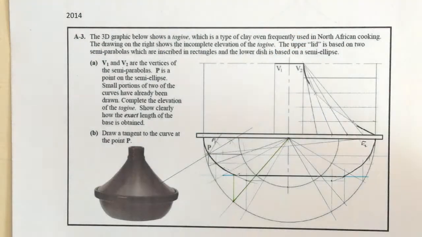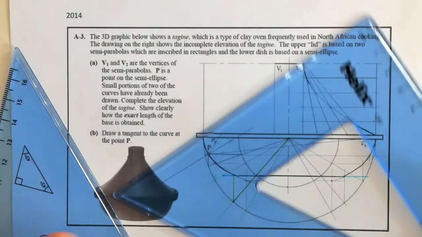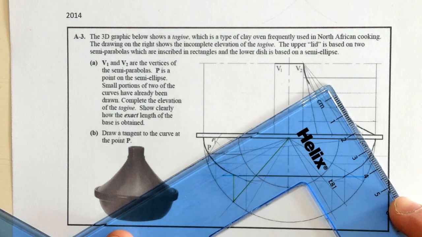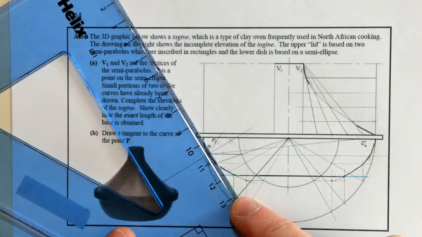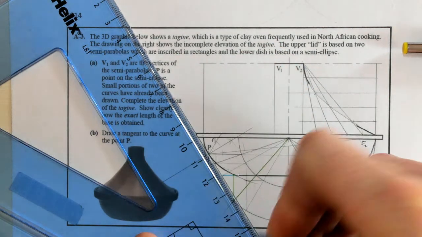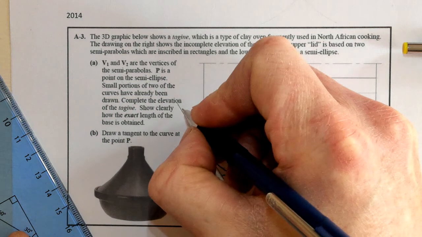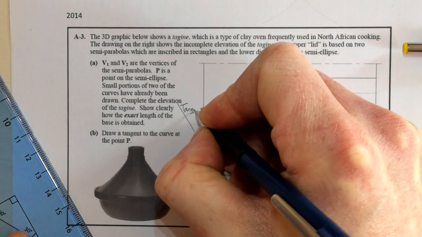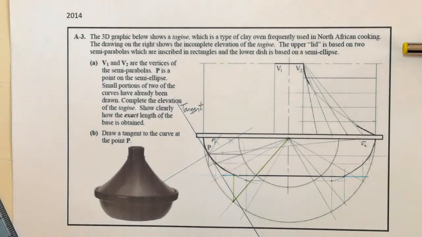And that there would give us our normal, and as we all know, our tangent is perpendicular to the normal. So that there then is our tangent.